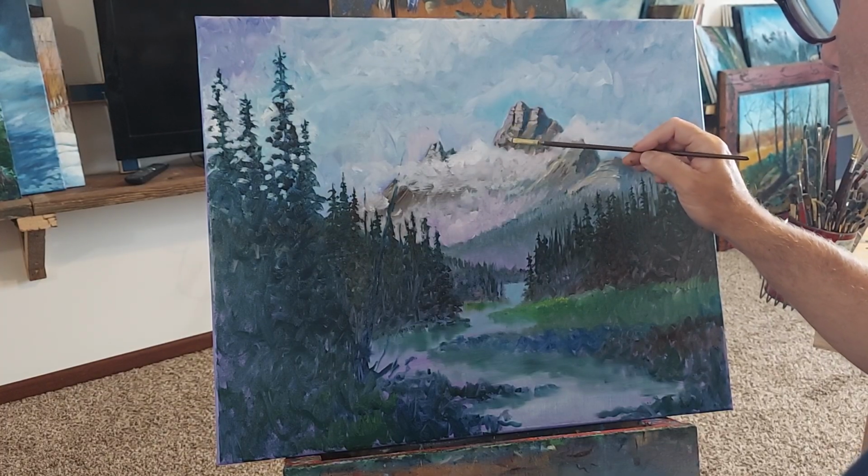I'm going to leave them brown, hints of that brown showing through that I had on there before.